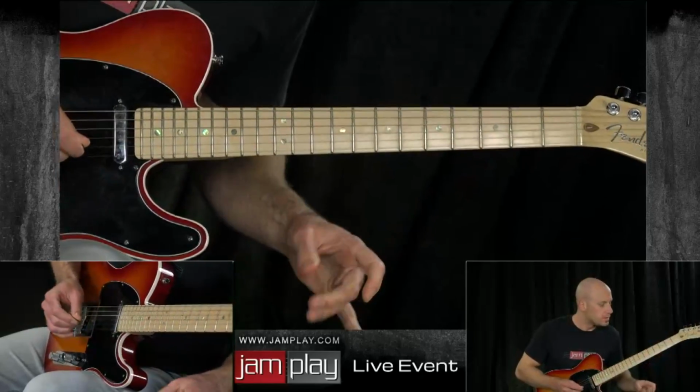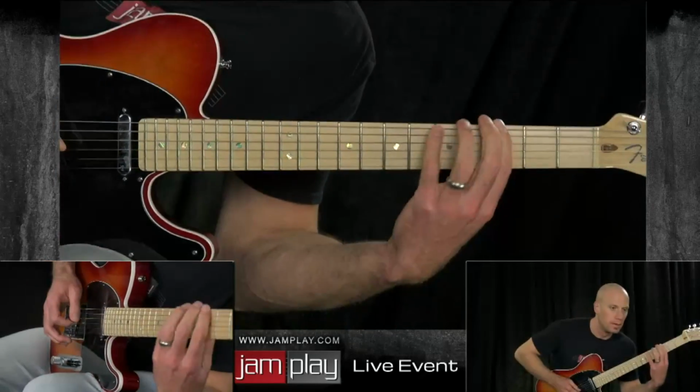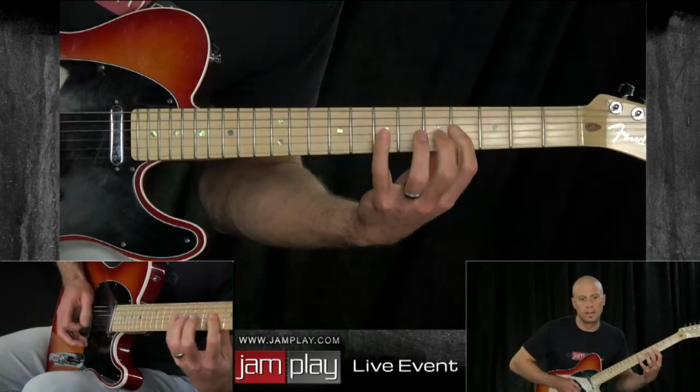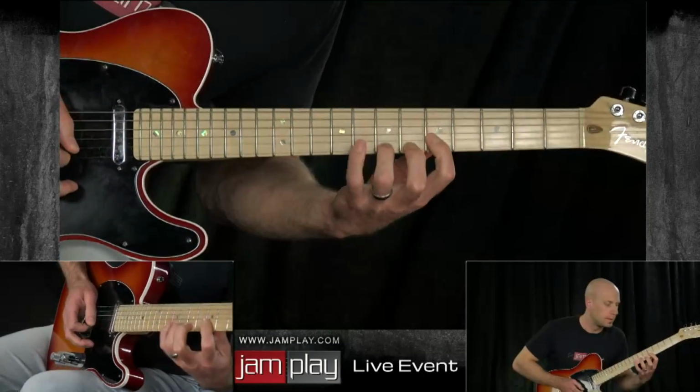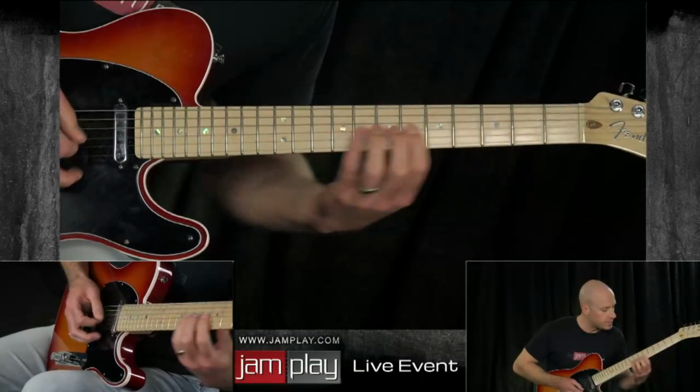Tonal center of A. So any one of these patterns, switching patterns.